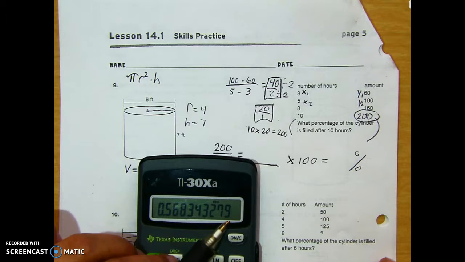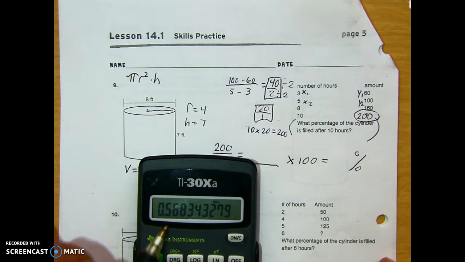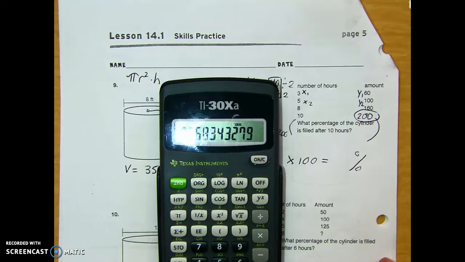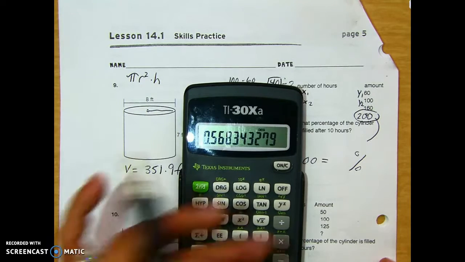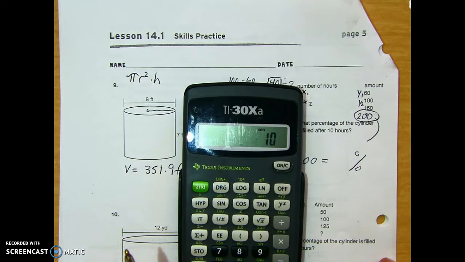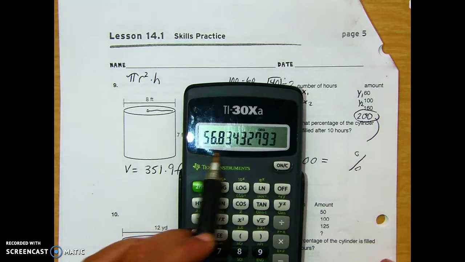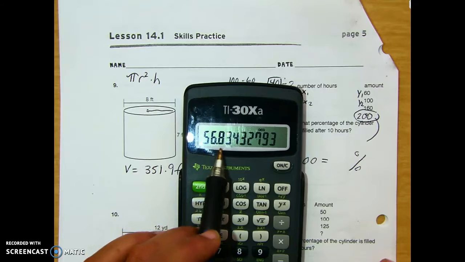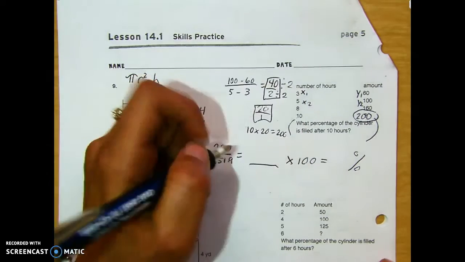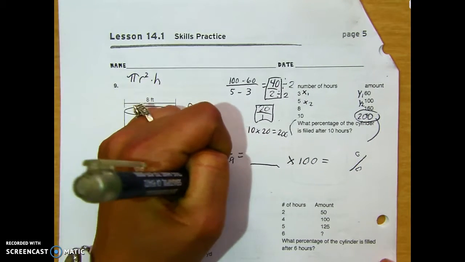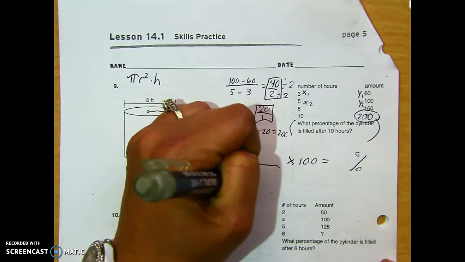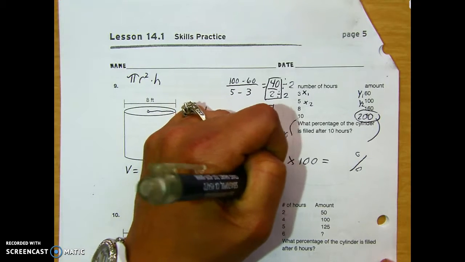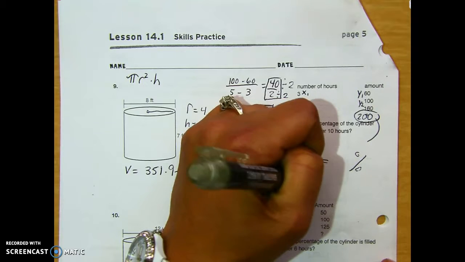This number is what I want to change to a percent. So for a percent, it's out of 100. Okay? Try to put it where you can see. I'm going to multiply by 100 times 100. And this is the percent, but I want to round to the nearest tenth. 3 will not raise it, so 56.8%. 56.8% filled after 10 hours.